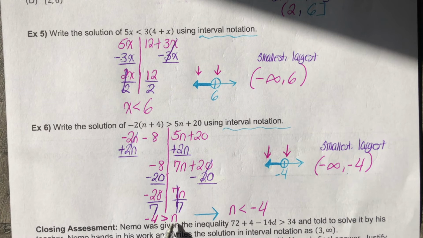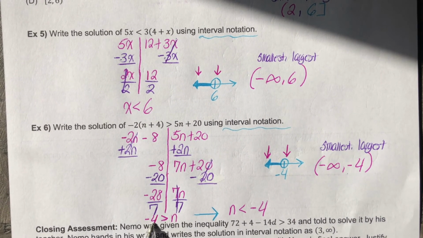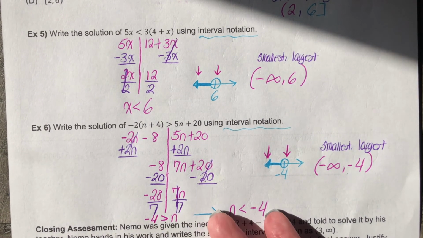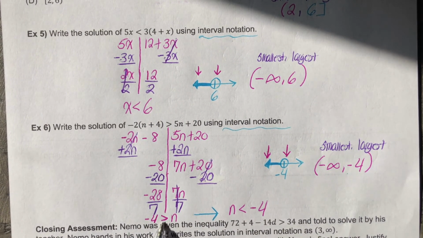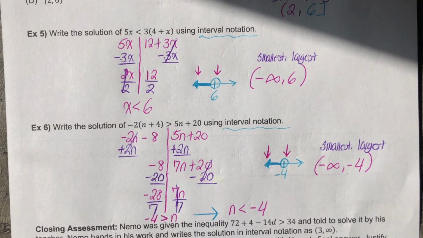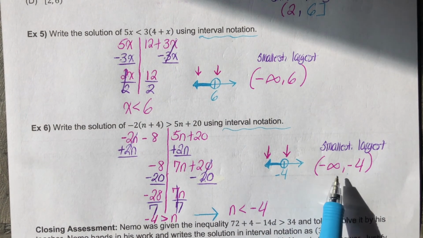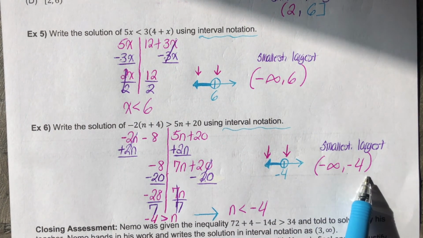But that looks a little funky to me because usually the variable is on the left-hand side. So I switched -4 and n. So since I'm switching those, I also had to switch the inequality. Another way to remember, the shark, that open mouth is eating -4. All right, so I know there's no mistakes. Again, I drew a number line to help me come up with my interval notation answer.